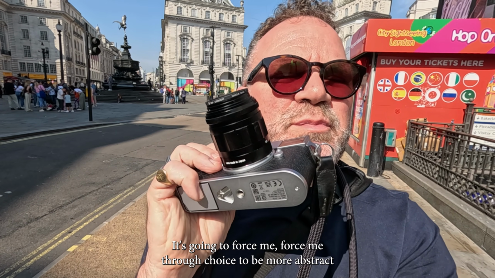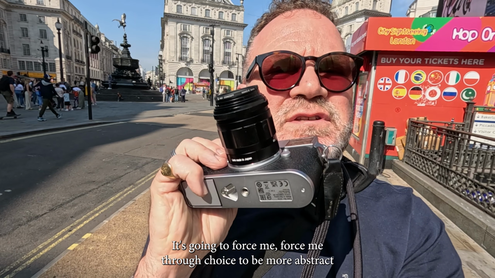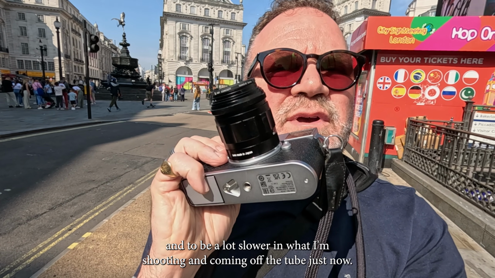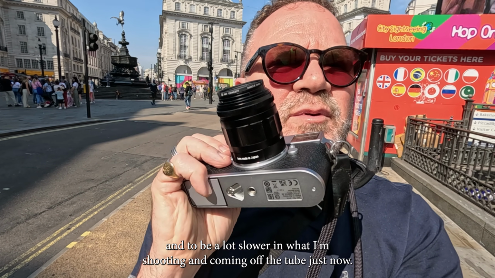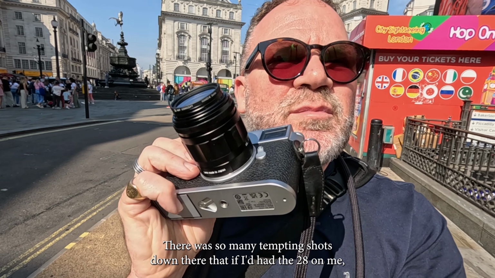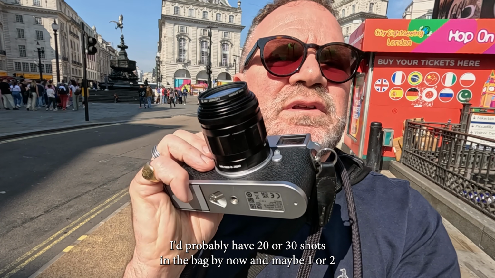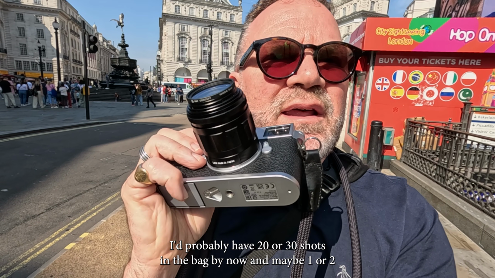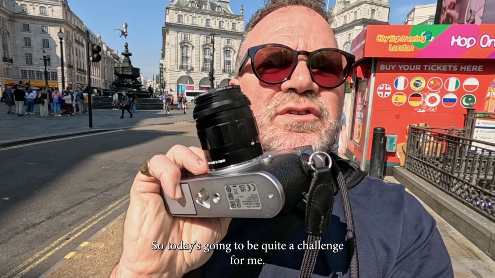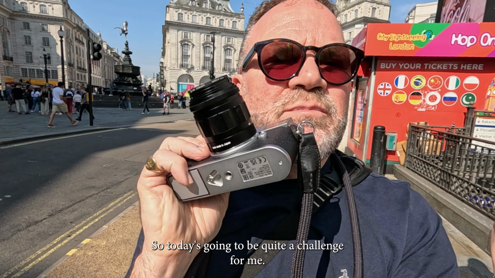It's going to force me through choice to be more abstract and to be a lot slower in what I'm shooting. And coming off the tube just now, there were so many tempting shots down there that if I'd had the 28 on me, I'd probably have 20 or 30 shots in the bag by now, and maybe one or two decent ones. So today's going to be quite a challenge for me. That's always a good thing.